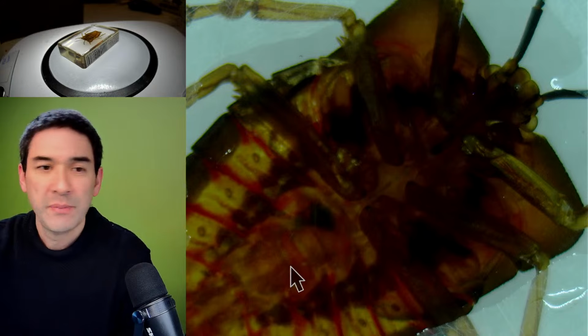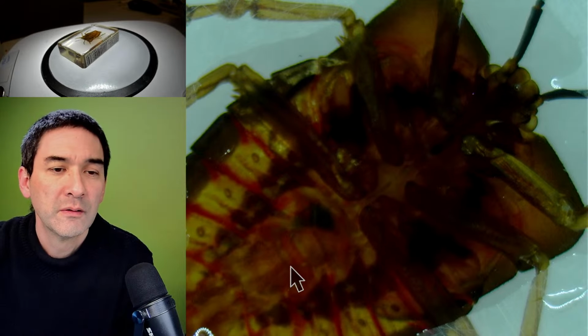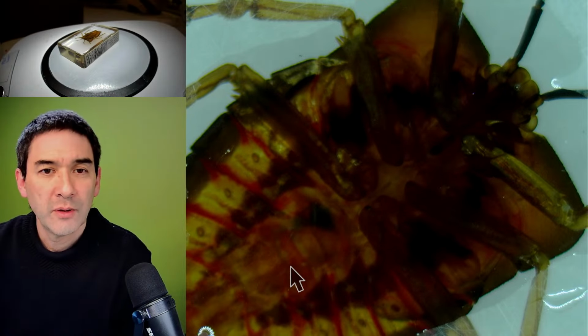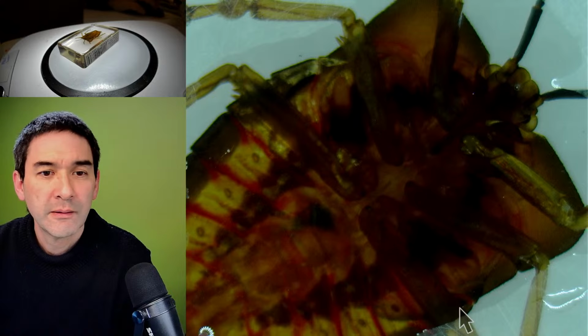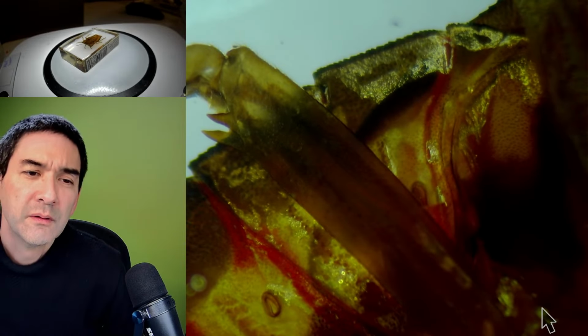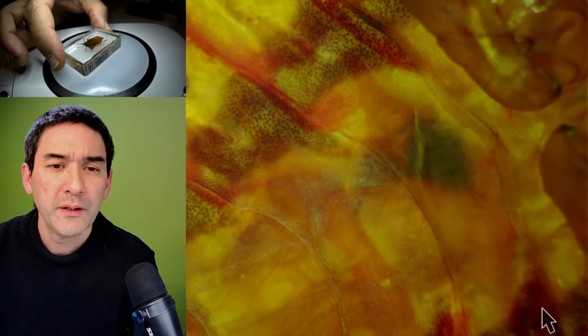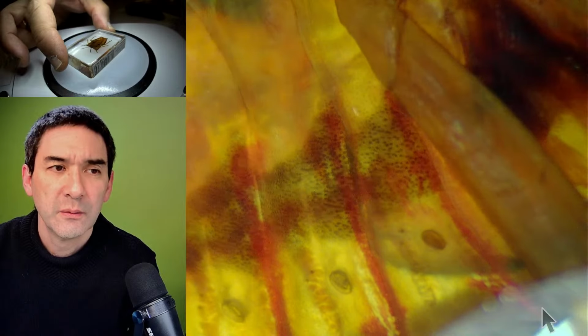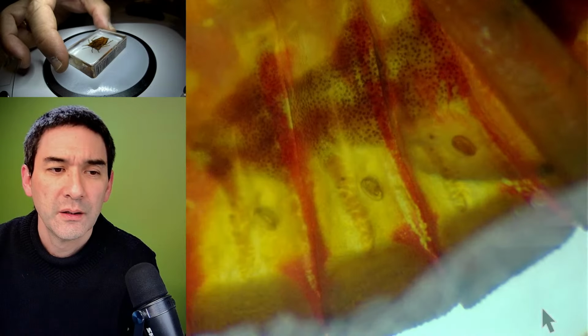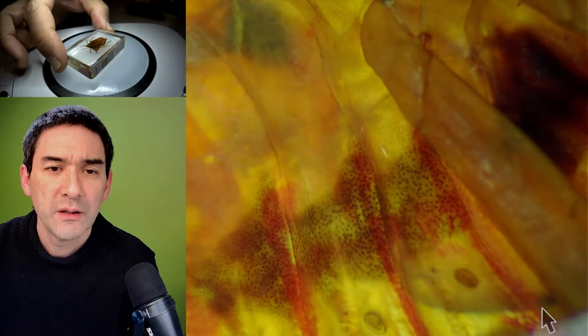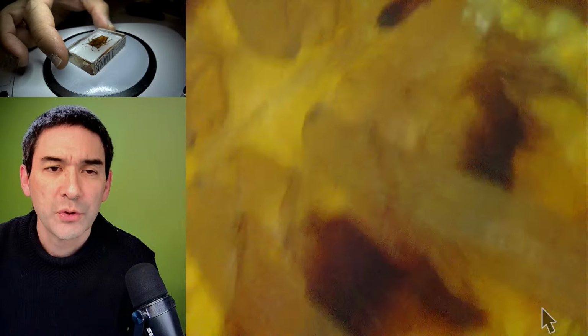We have to refocus a bit. Let's get the arrow out of the way. And it's much better. I think we can all agree that this actually works much better.